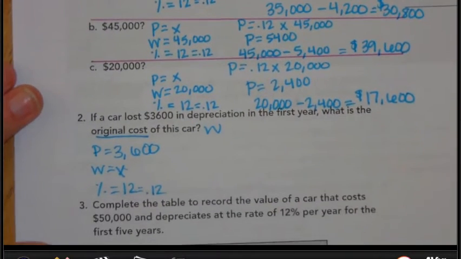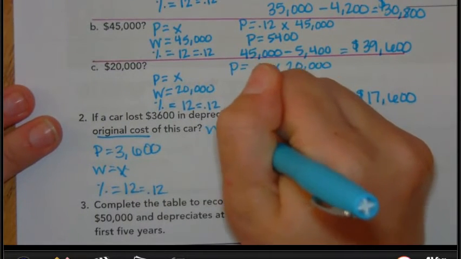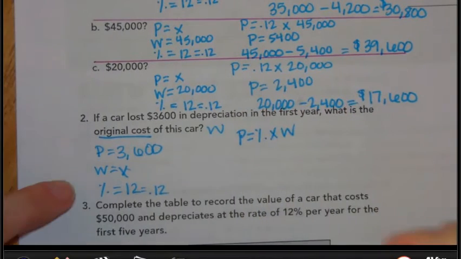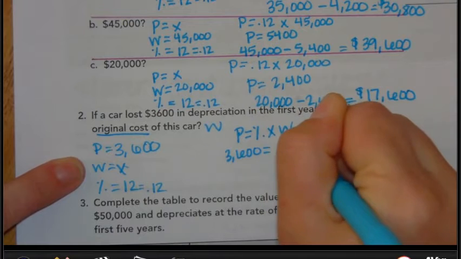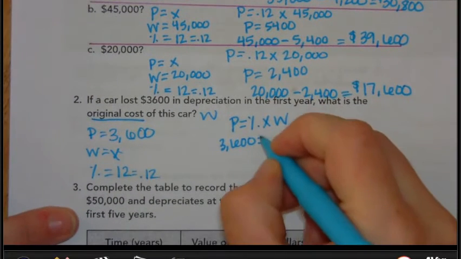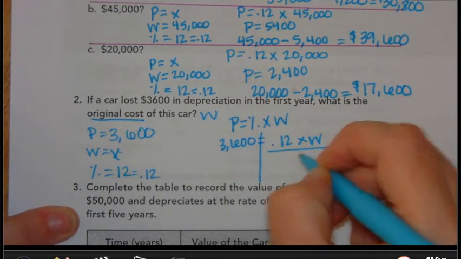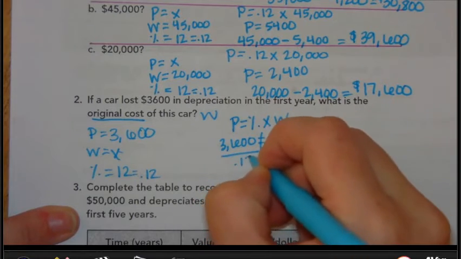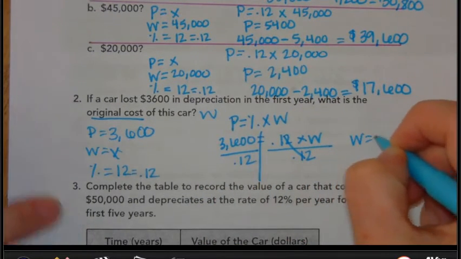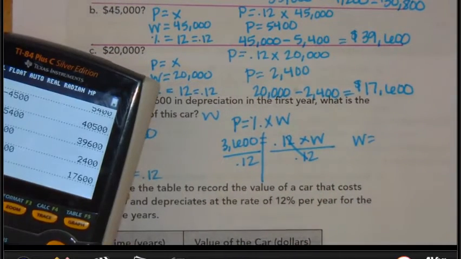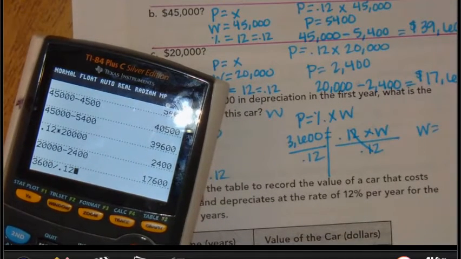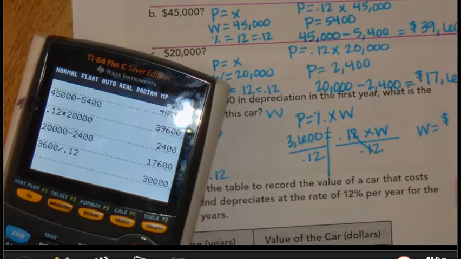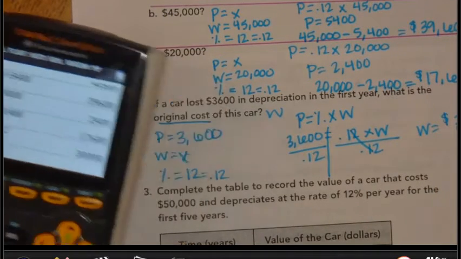Okay, let's go ahead and keep using our equation. So part is equal to percent times the whole. Well, I know my part is 3,600. I know my percent is 0.12, and I'm trying to locate W. So I'm going to get W by itself. I'm going to divide by 0.12 on both sides to get my total. So 3,600 divided by 0.12. My original car was worth $30,000.